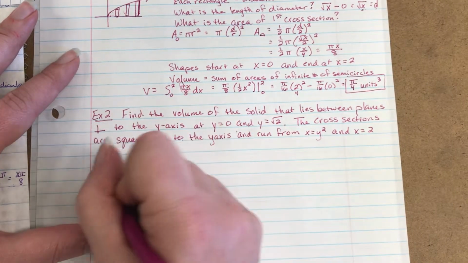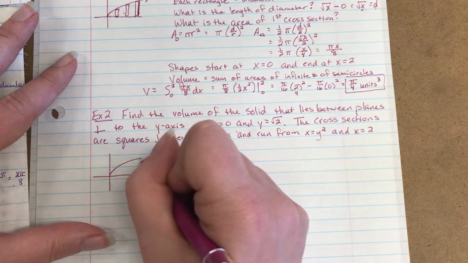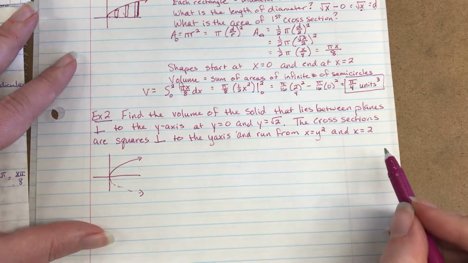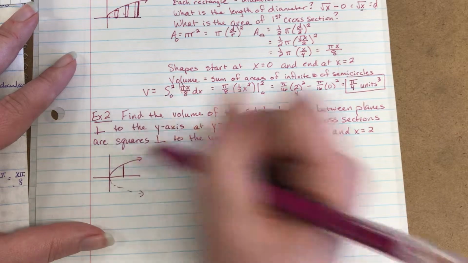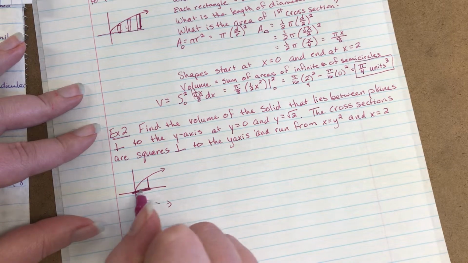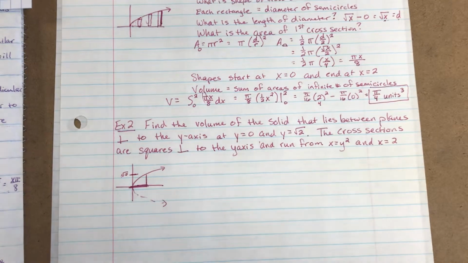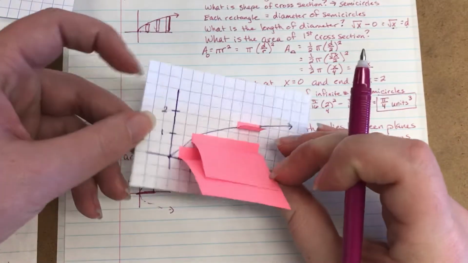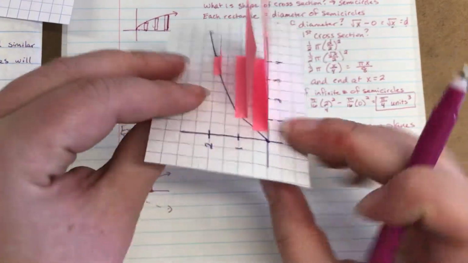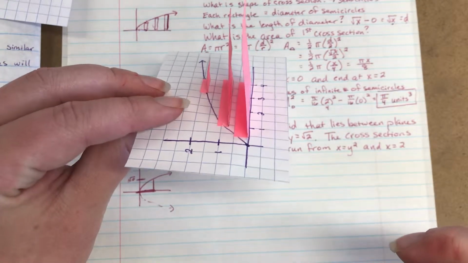So if I sketch this region, x equals y squared looks something kind of like this. x equals 2 would be the line here. And we're going from y equals 0, so that's here, to y equals the square root of 2, so that would be up here. So my rectangles would look something like this when we're looking at them. Maybe it's easier if I look at them sideways so we can see them all, because they get smaller as it goes.